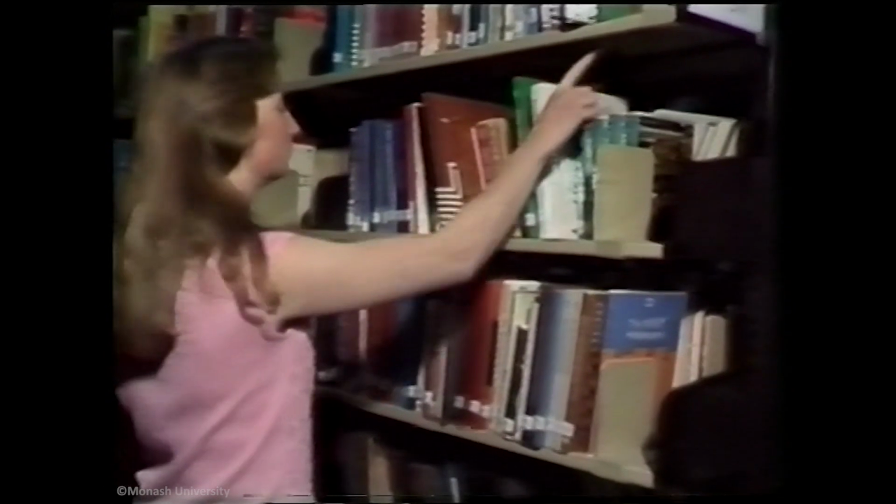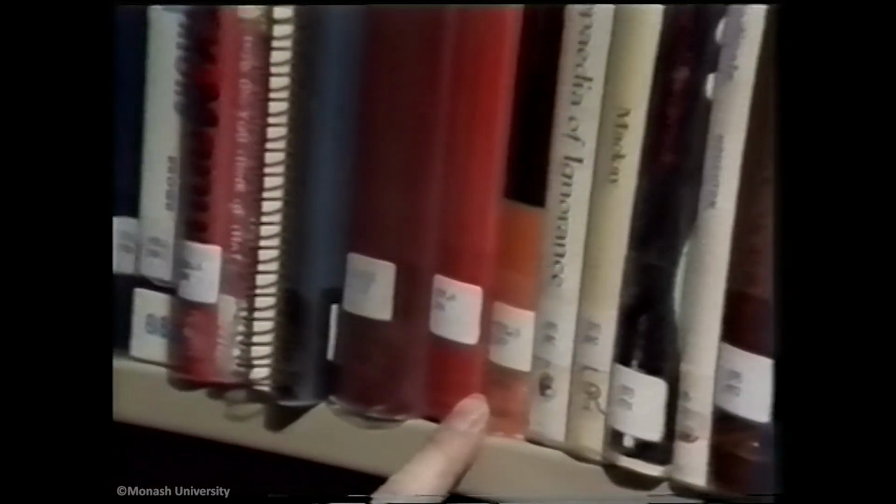Armed with this, she goes to the shelves. However, she cannot locate the book. We've all had this experience. Many of us would give up at this stage or come back and check again tomorrow.